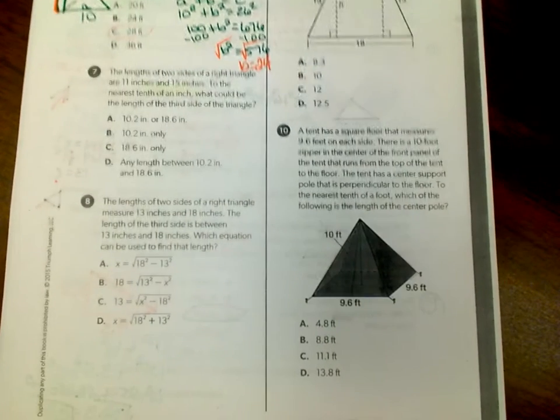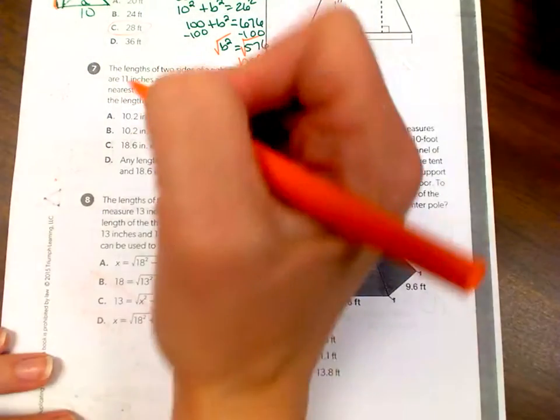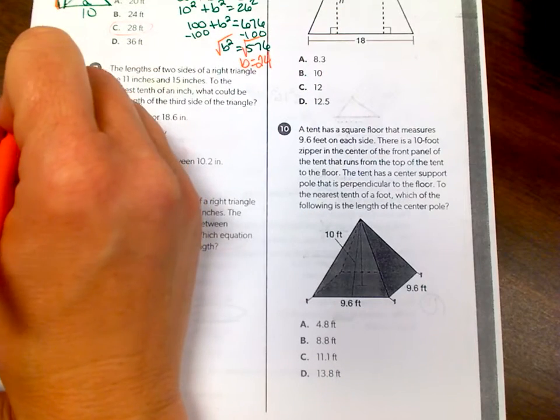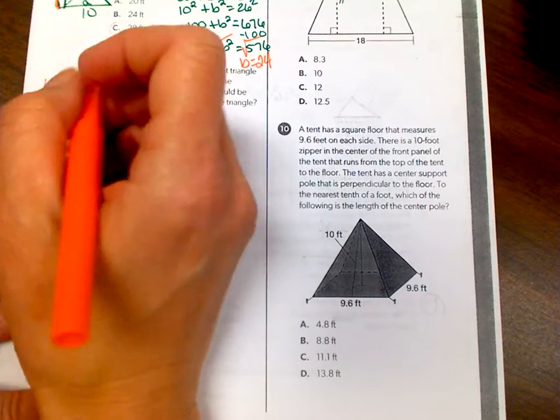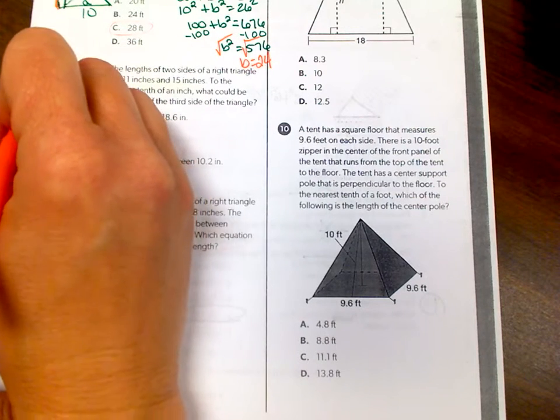Number 7. The lengths of two sides of a right triangle are 11 inches and 15 inches. To the nearest tenth of an inch, what could be the length of the third side of the triangle? So we have 11 and 15.